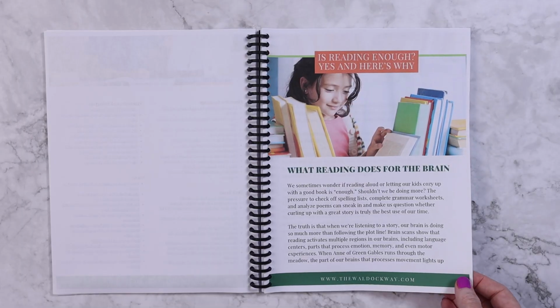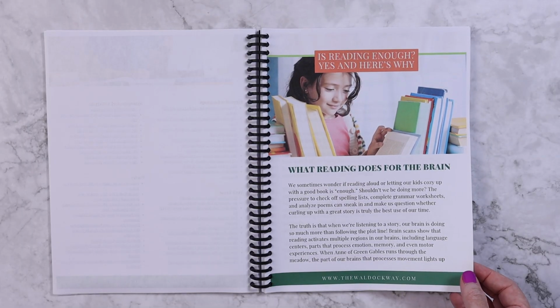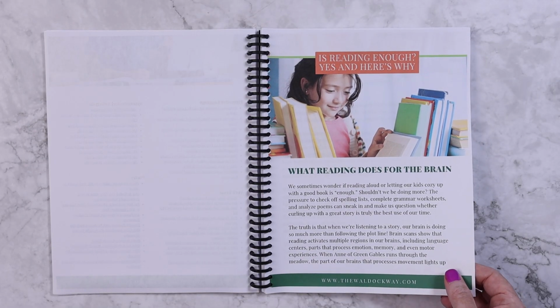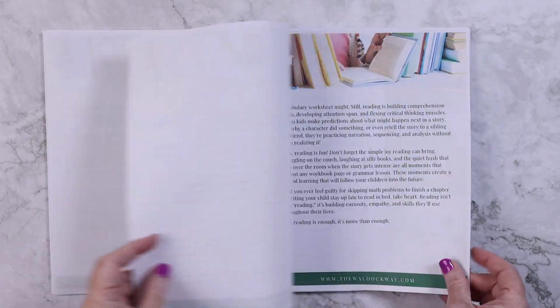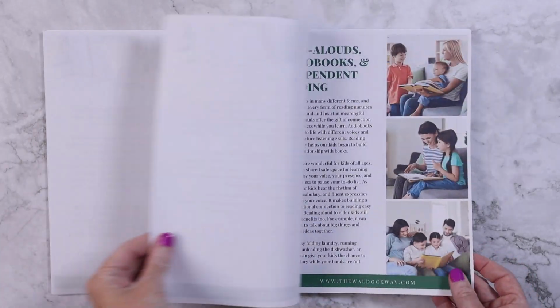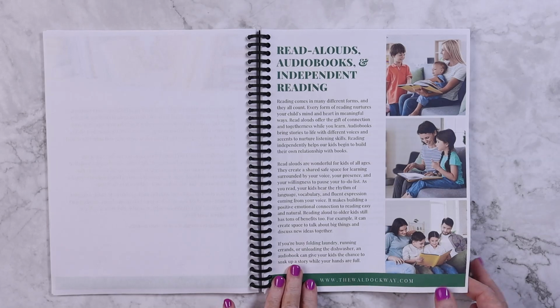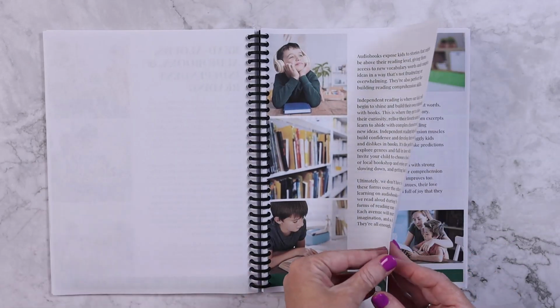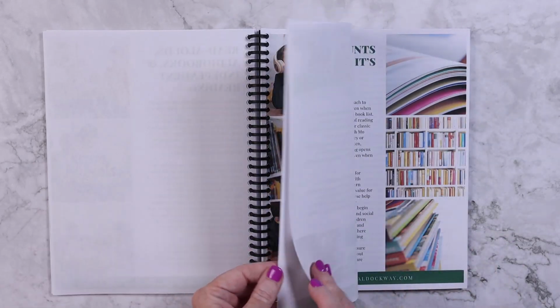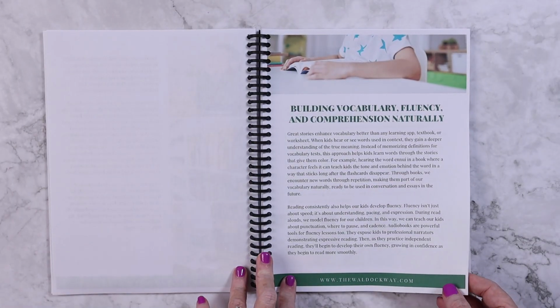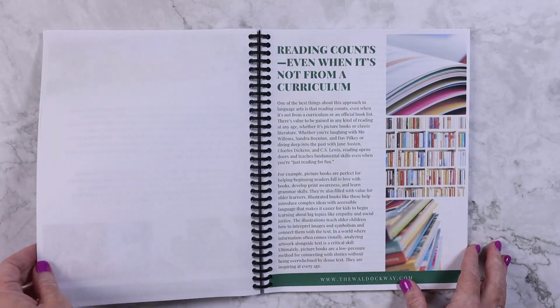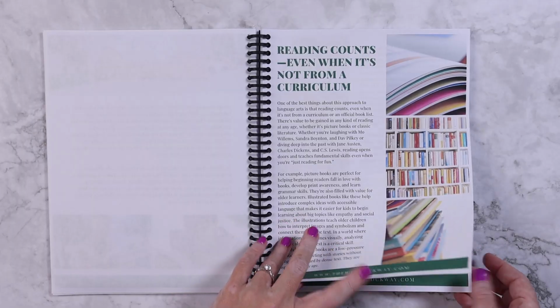Then we have, is reading enough? Well, short answer is yes. But we have, here's why. What it does for the brain. Read alouds, audiobooks, and independent reading. There's a whole section on that. Building vocabulary, fluency, and comprehension naturally. Reading counts even when it's not from a curriculum.